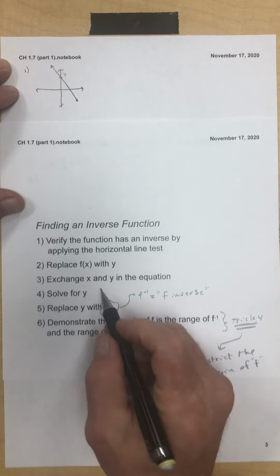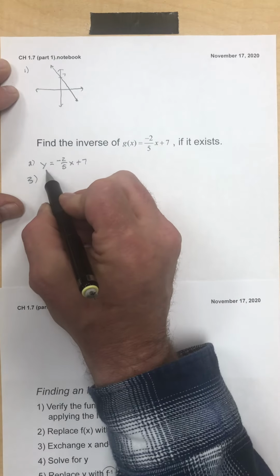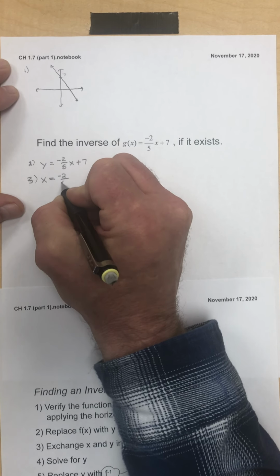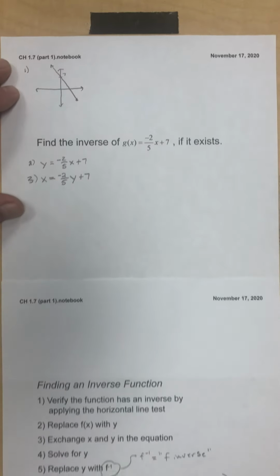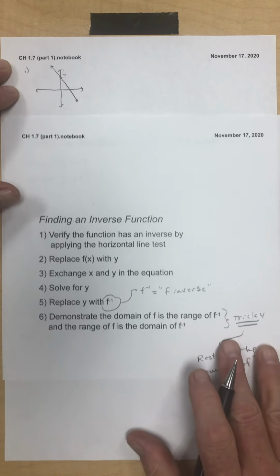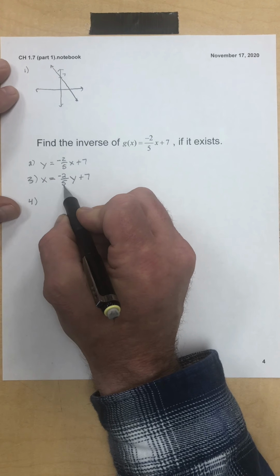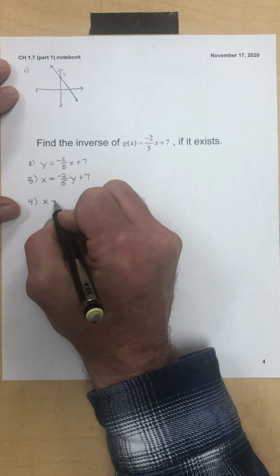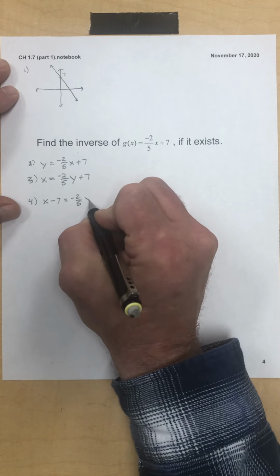So we have to change all the x's to y's and all the y's to x's. So this guy becomes an x, and this x becomes a y. And after I do that, I have to solve for y. So I take this guy and I've got to get y by itself. So take the 7 and move it over so it becomes negative. So I get x minus 7 equals negative 2/5 y.